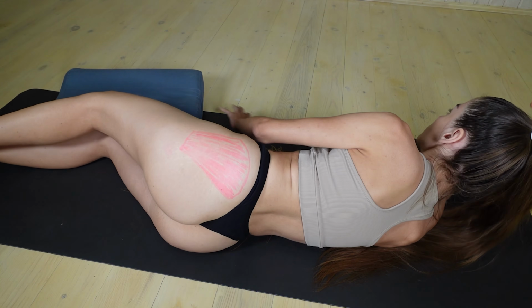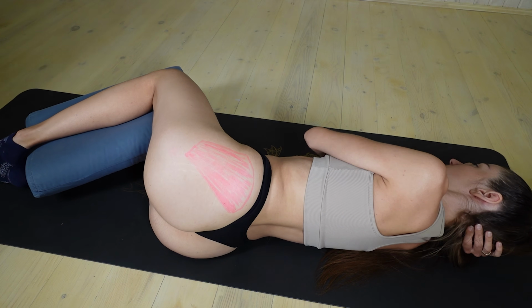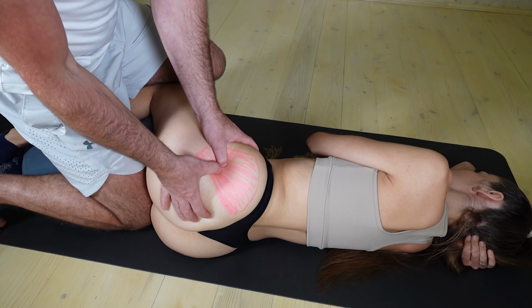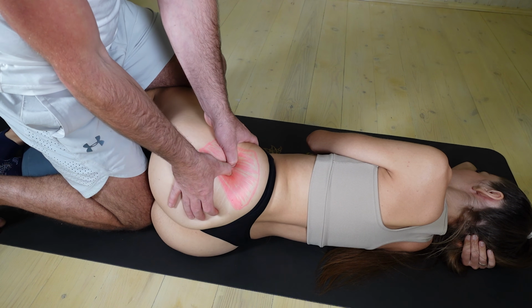Lie on your side and place a pillow between your legs. Bend your top leg slightly at the hip. Ask a person nearby to massage first the right, then the left gluteus medius and minimus muscles with their thumbs for several minutes, pausing for 15 to 30 seconds over the trigger point area.